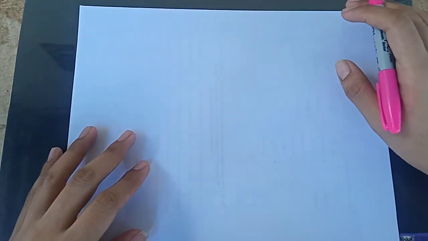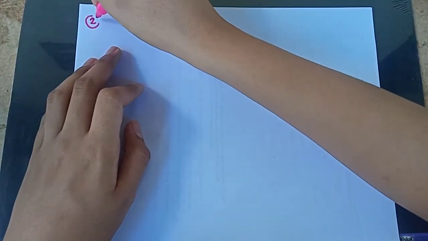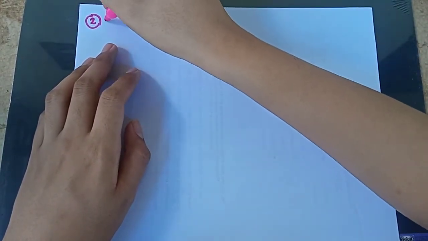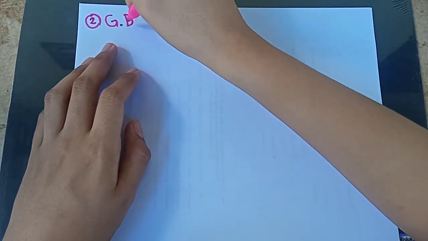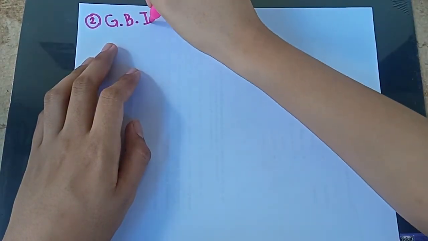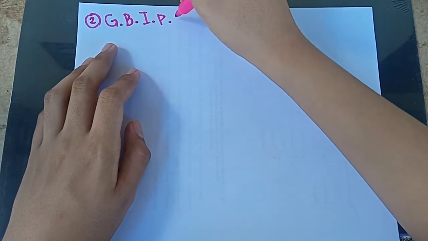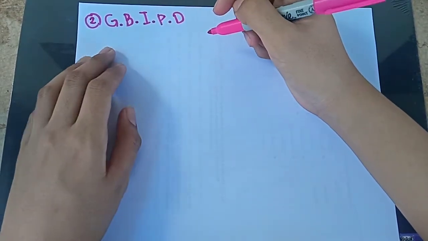So, after identifying the problem, which is the existence of typhoid fever due to the fact that the residents of the barangay consume water from the deep well, we are now ready to proceed to step number 2, which is to gather basic information and preliminary data.